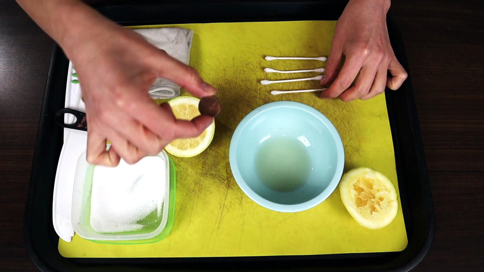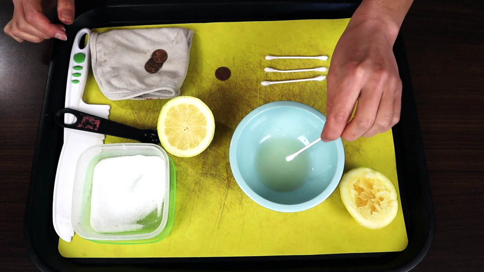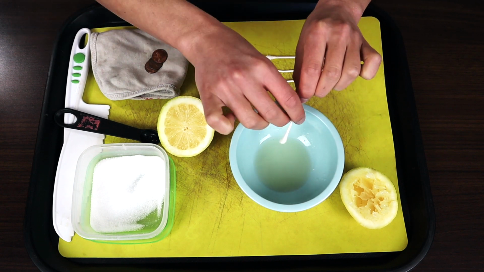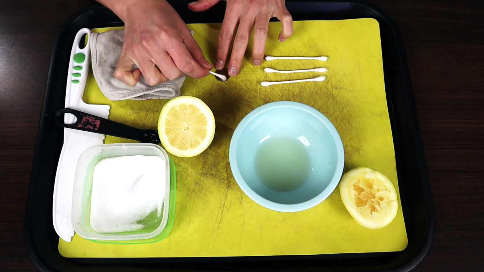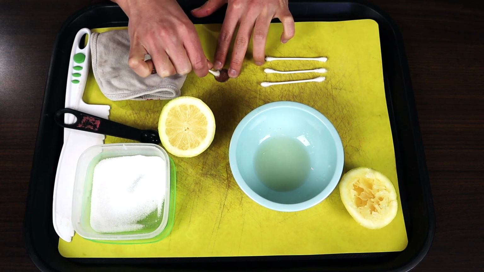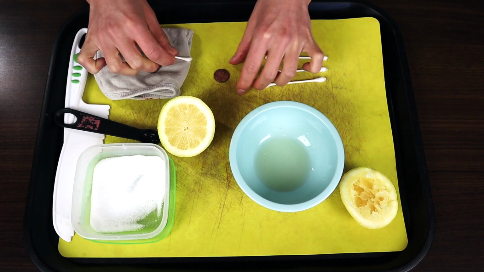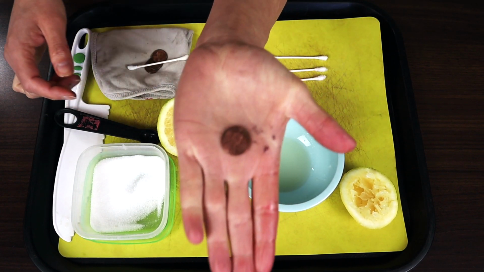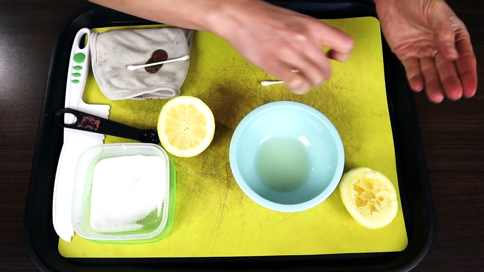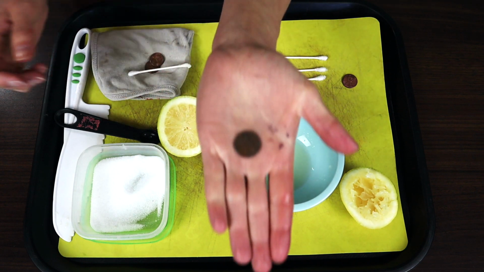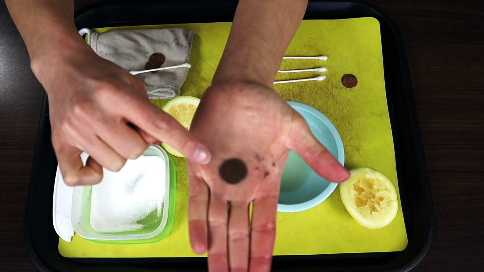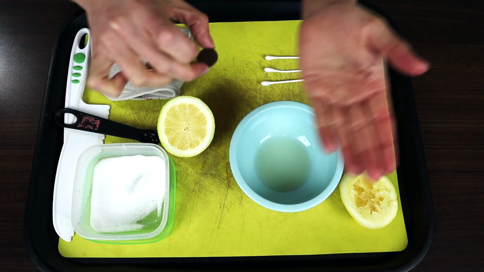So take a penny and you're going to use one of your Q-tips and dip it into the polishing solution and start rubbing it around the penny. Look at that, friends. Let me show you how it's starting to be a lot more shiny. Let's try that again. First, I'm going to show you what it looks like before I polish it. Do you see how old and dirty that penny is? It's not shiny at all.